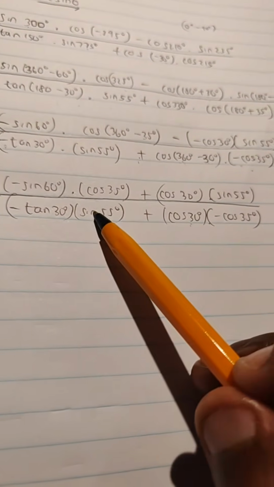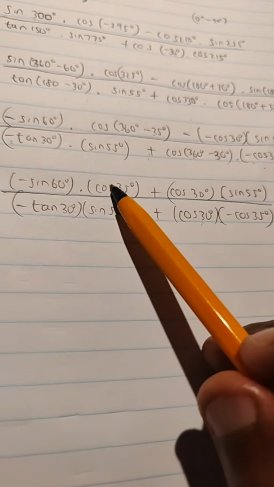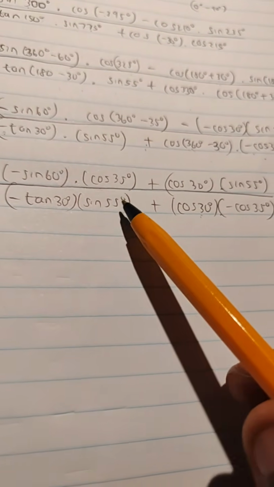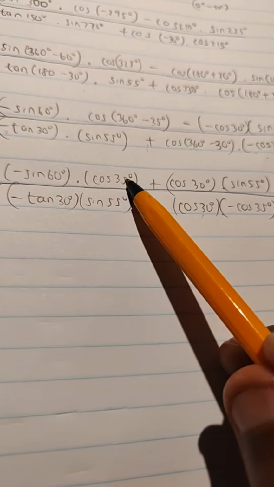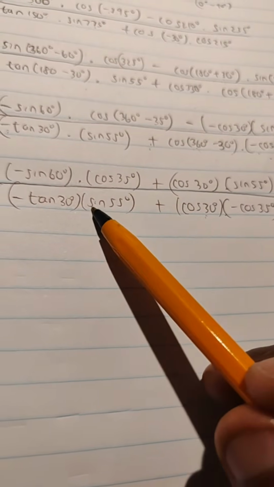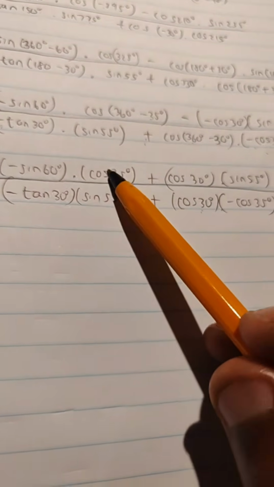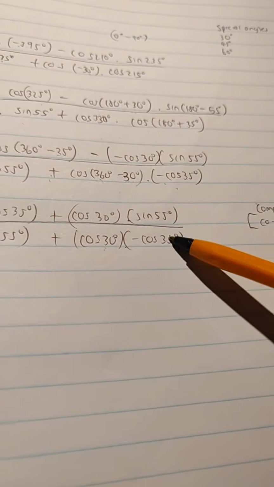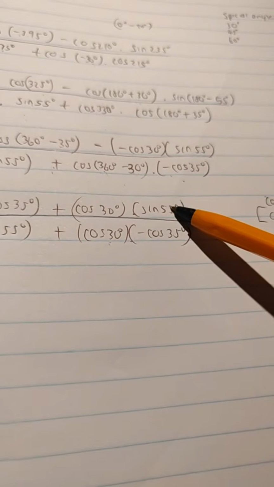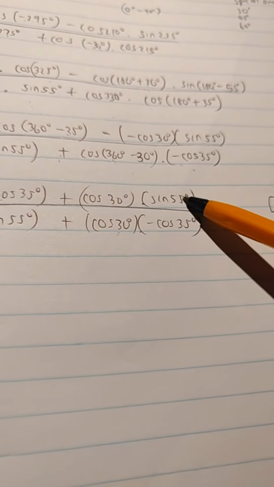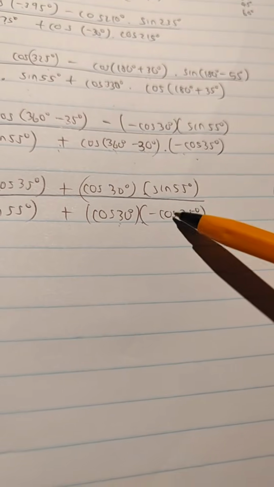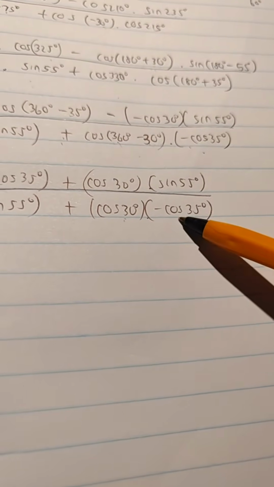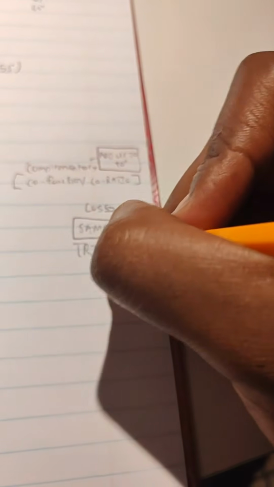Okay, that's what we mean by complementary co-function. Look at sine 55 and cos 35. What's 55 plus 35? It's 90. What's sine and cos? They are co-functions. So these are the same too. So we call these complementary co-functions, and we say complementary co-functions are the same trig ratio.